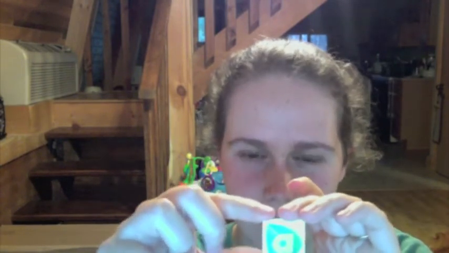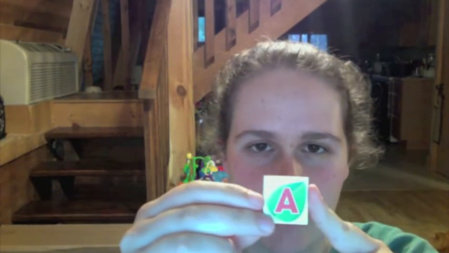It's hard if you do them this small. You can do them bigger. You don't have to do them this small. But what you can do is you can have them write uppercase A, lowercase a. You can also, they can decorate these.